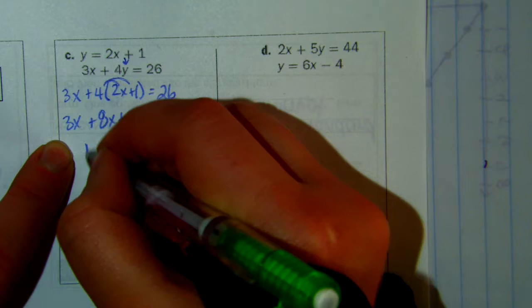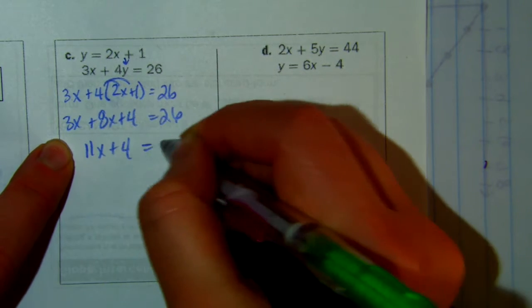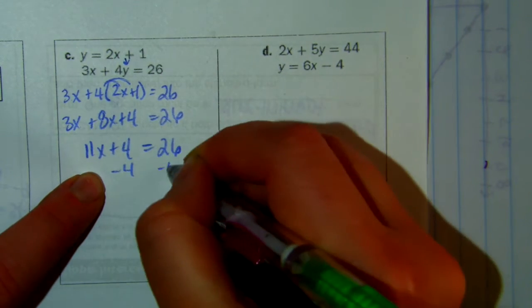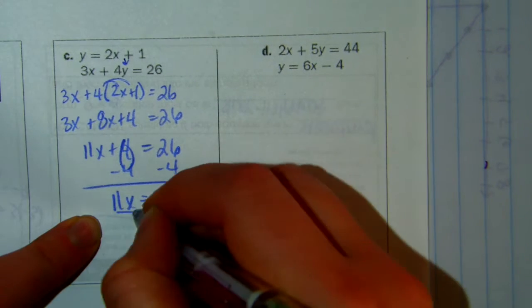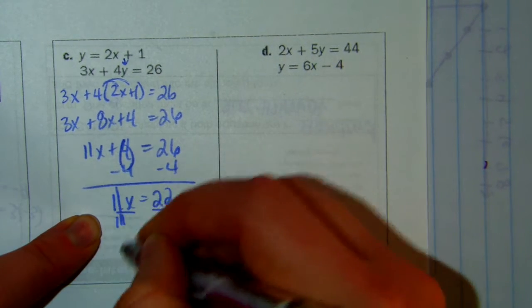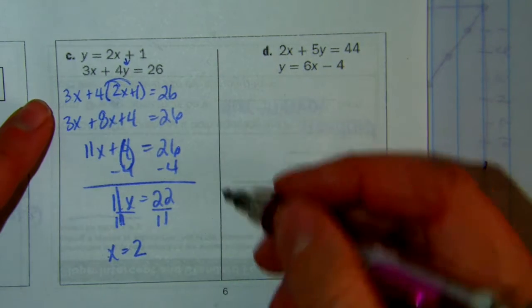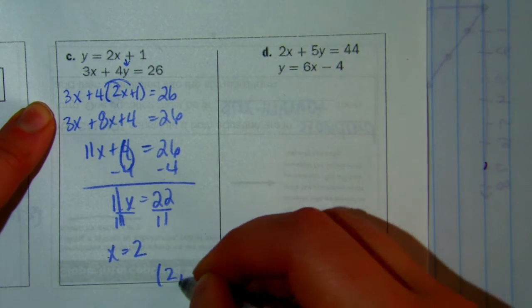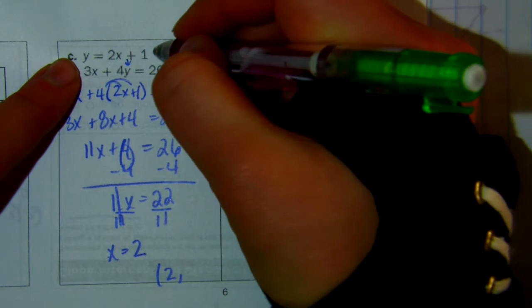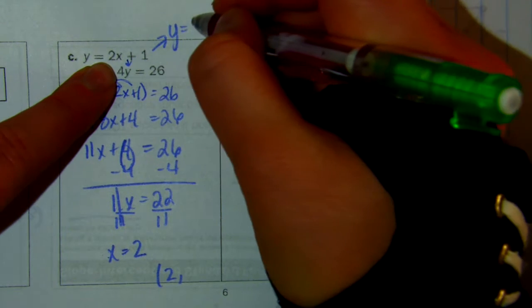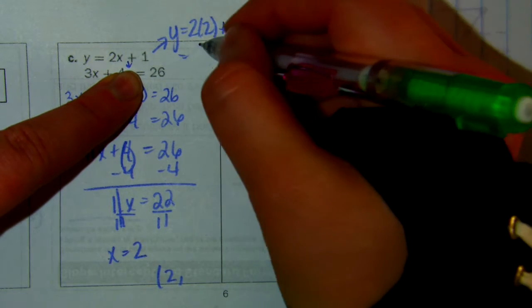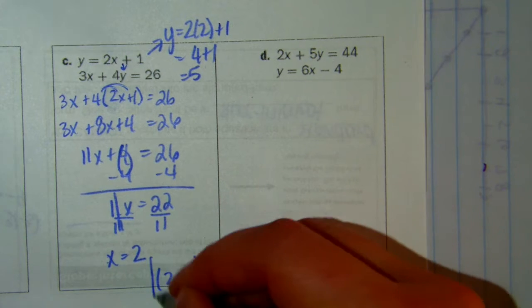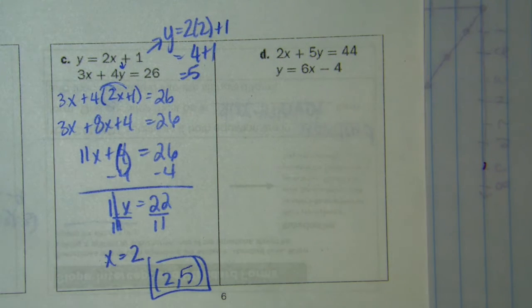Combining like terms, 11x plus 4 equals 26. Subtract 4 from both sides. 11x equals 22. Dividing both sides by 11, we get x equals 2. Well, then I need to go figure out what y is equal to. So y is equal to, up here, y is equal to 2 times x, or 2 times 2, plus 1. 4 plus 1 is 5. So y is equal to 5. So my ordered pair is 2, 5.